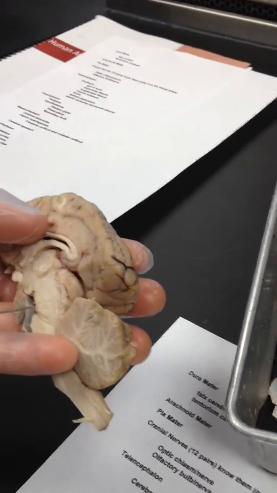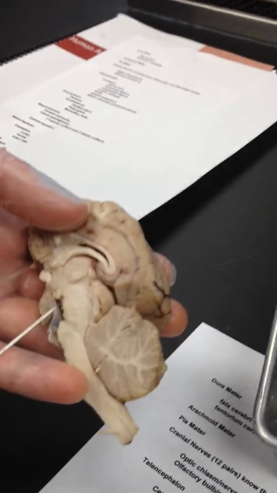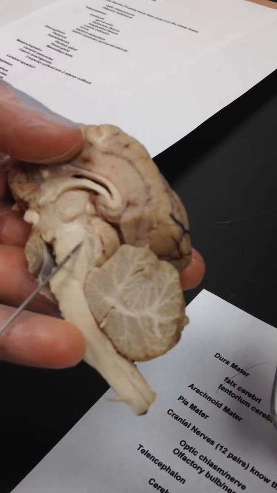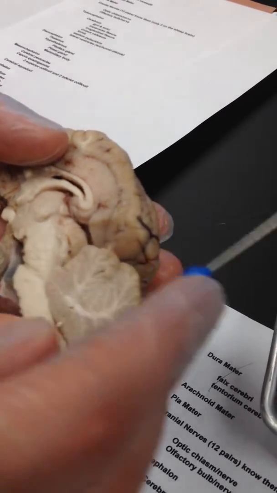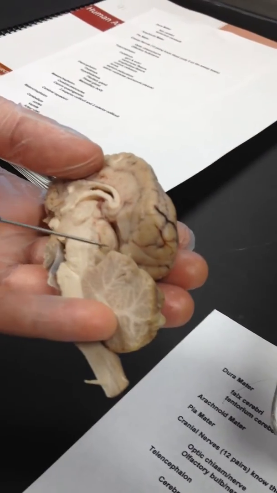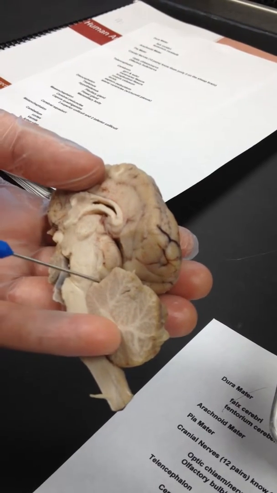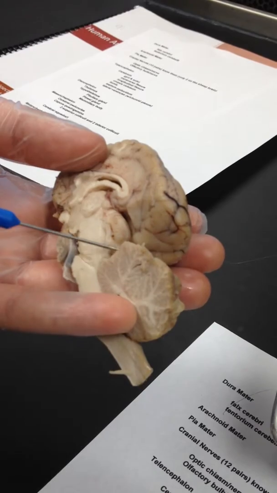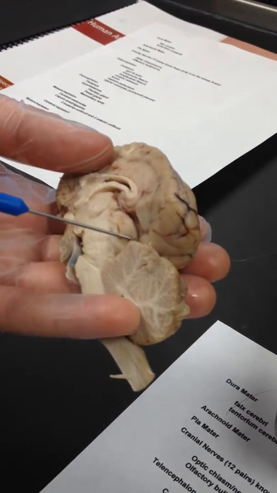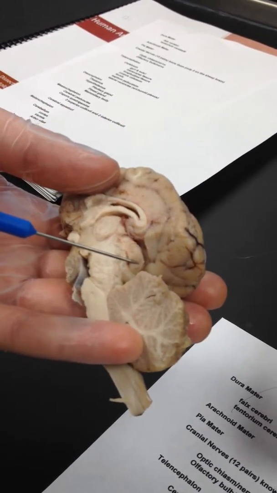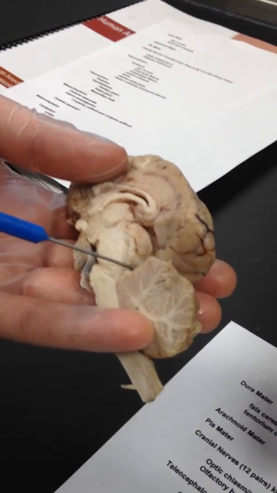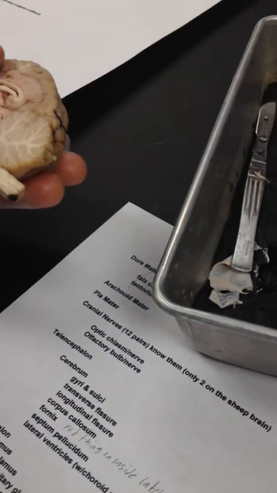So let's start with the peduncles. The peduncle on this sheep brain is really big. It's basically this area. It's right here. And then the corpora quadrigemina is here, but you'd have 2 sides to it, and they're composed of superior and inferior colliculi. So here's your superior colliculus, inferior colliculus.